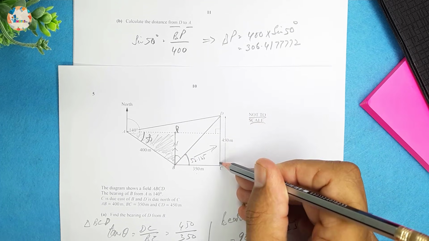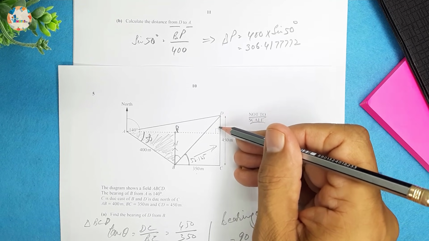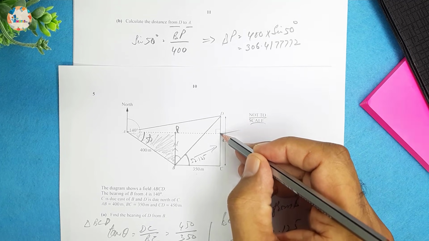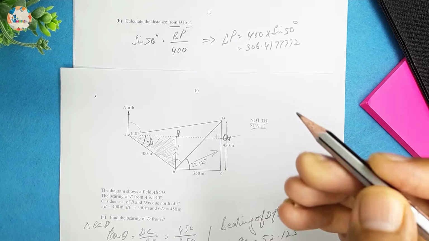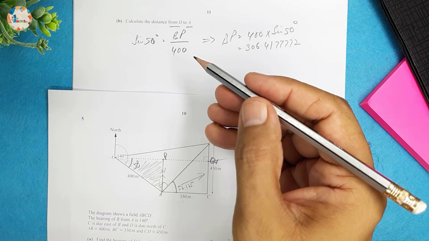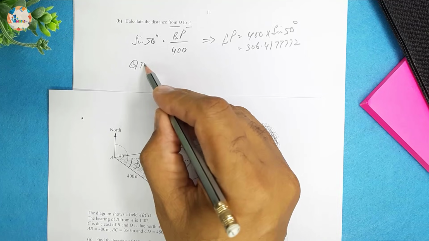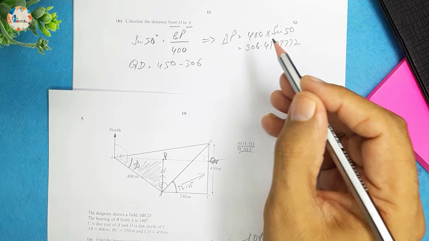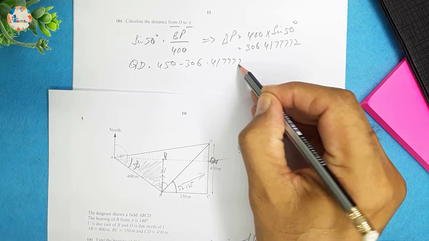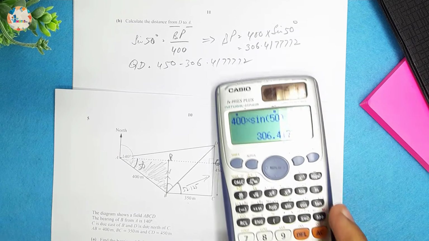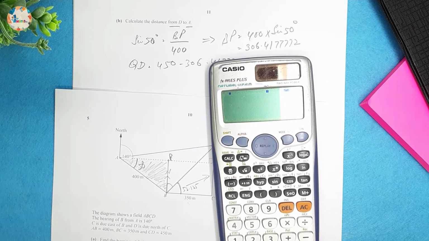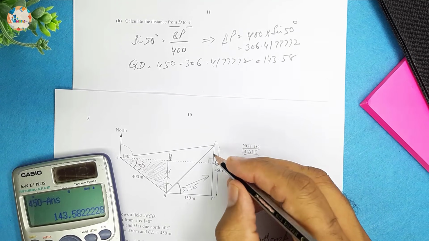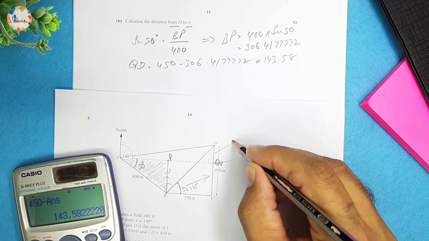Now this total length is 450. From 450 we can subtract and we will find up to this point, which we can take as Q. So QD will be equal to 450 minus 306.41777772. Solving this, 450 minus the answer will be equal to 143.58. So this length DQ is 143.58.